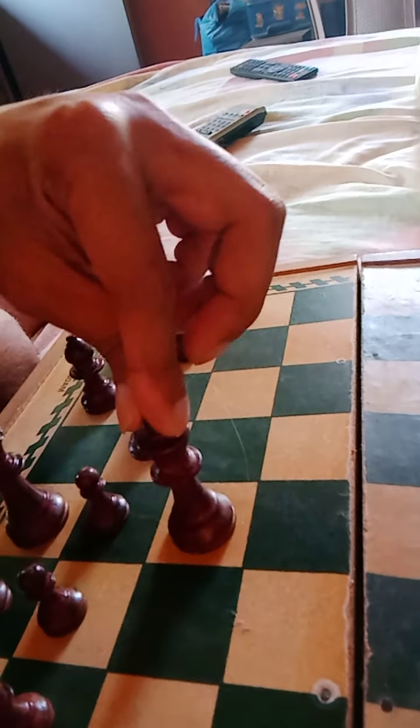Now, the king. The king can only move one step, like this, or like this, like this, like this. That's how king moves. Now, in the game of chess, you have to protect the king at all costs, or else the game is over.